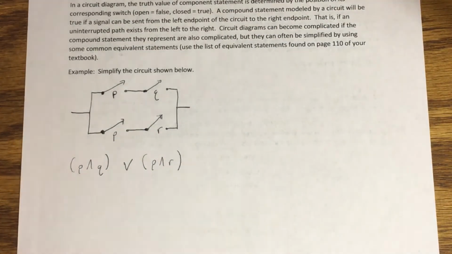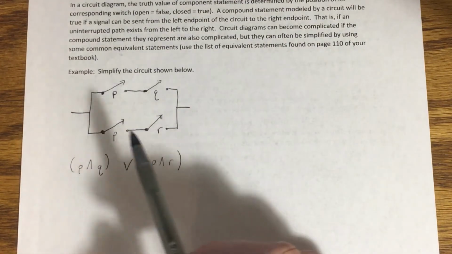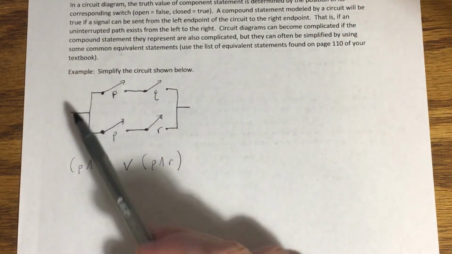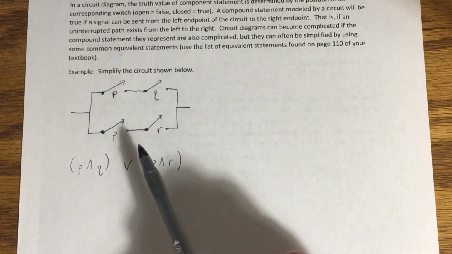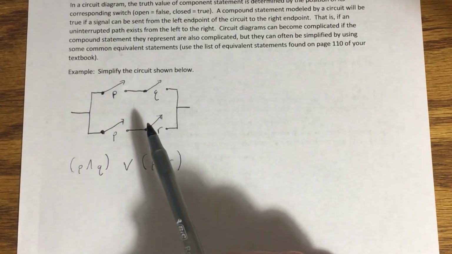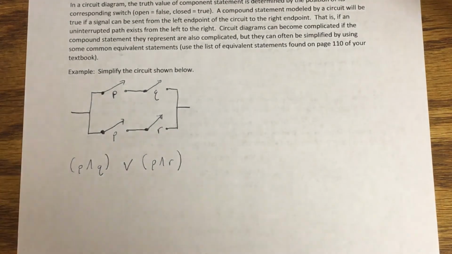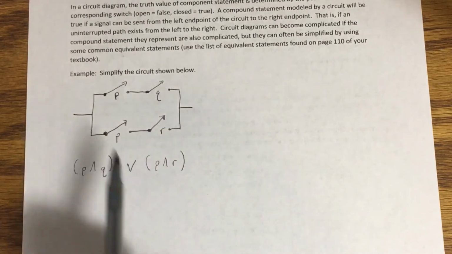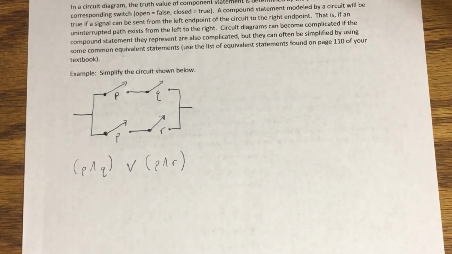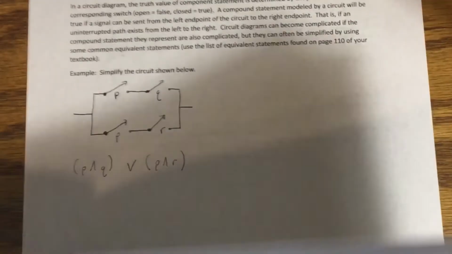Now, when we say simplify a circuit, what we're trying to do is write this circuit in such a way that is easier or simpler looking, easier to analyze because there's less going on. And the way that we do that is we use equivalent statements to simplify this compound statement. I didn't type out all of the equivalent statements, but they are in your book. And I'm going to show you in the book where they show up.